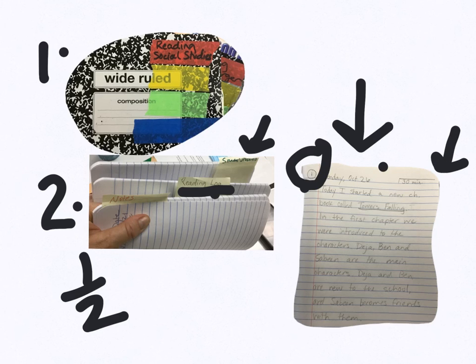And then you start with your summary. And I started mine out today. I started a new chapter book called Towers Falling. In the first chapter, we were introduced to the characters Deja, Ben, and Sabine. Deja and Ben are new to the school, and Sabine becomes friends with them. That's the summary for today for my 30 minutes.